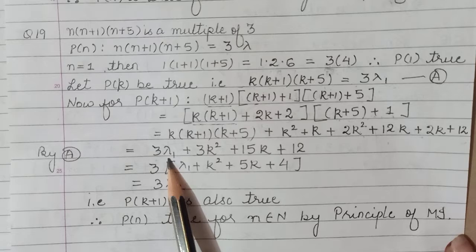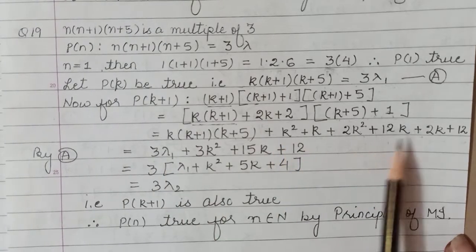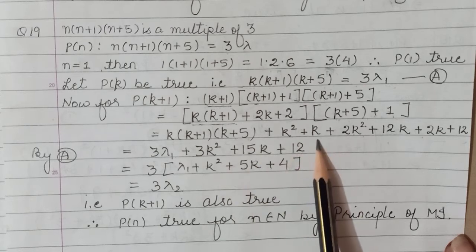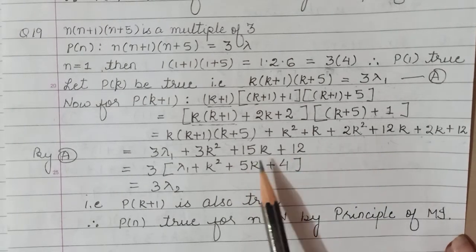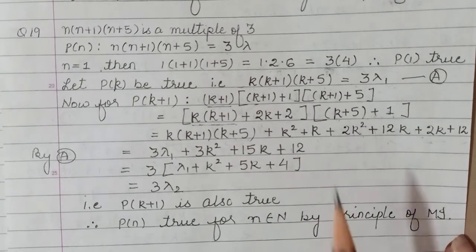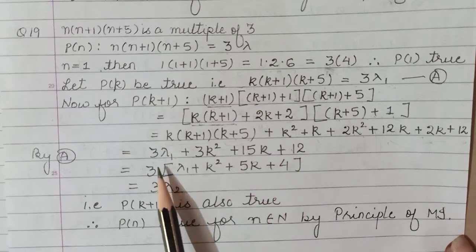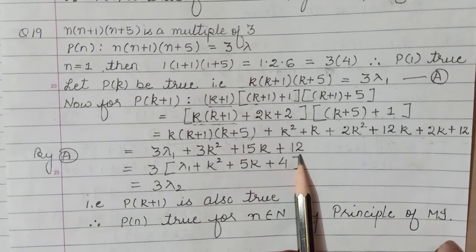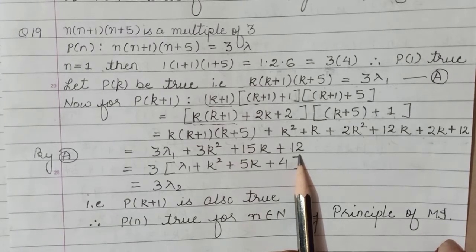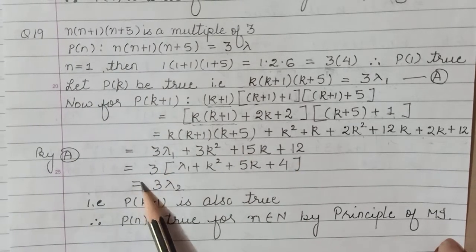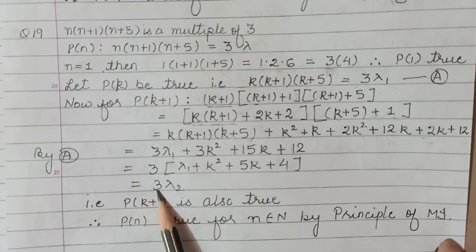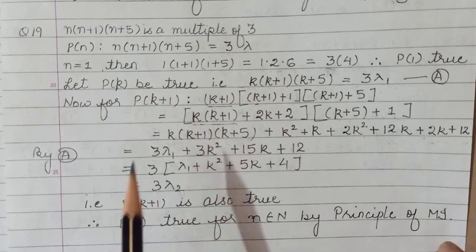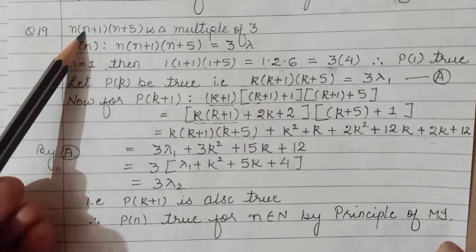this product will be replaced by 3 lambda 1, and the rest you merge: 2k plus 2k square plus k square, 3k square, then k, 12 and 2 together gives you 15k and 12. Now this is your maximum simplified form, but from all these terms 3 is coming common, and that is what our aim was. We had to show 3 into something, so we took a 3 common, write the left over. So whatever 3 into something we have got means this whole expression is also a multiple of 3. That is what we had to show.